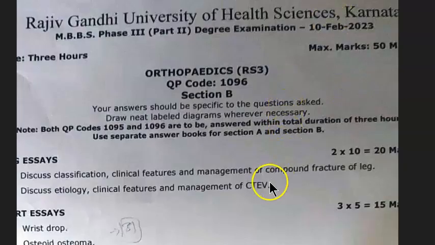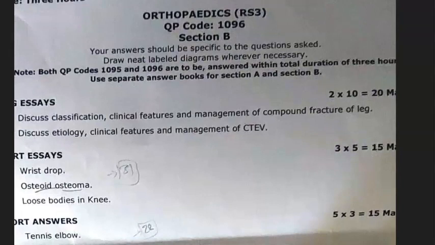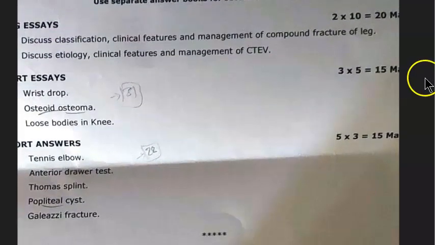Okay, so we have covered CTEV. There's a lot more that you can write, draw diagrams to get marks. Okay, basic key concepts we have told you. So this is how you will pass your orthopedics exam. This is how it will look, your question paper.